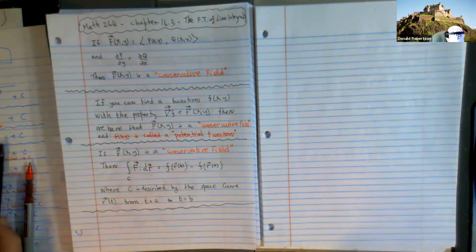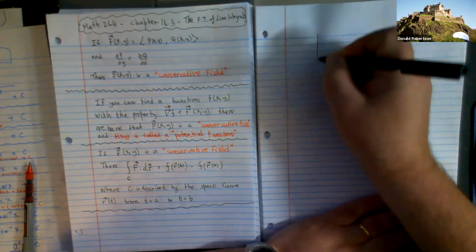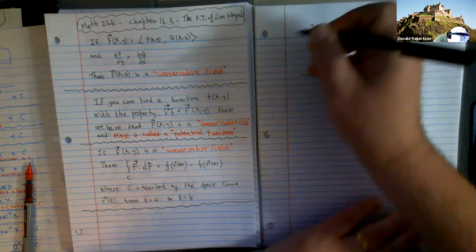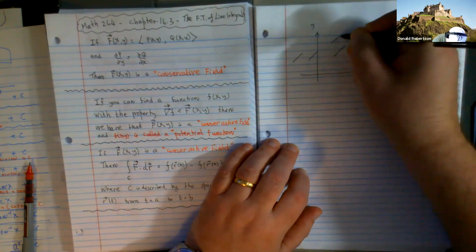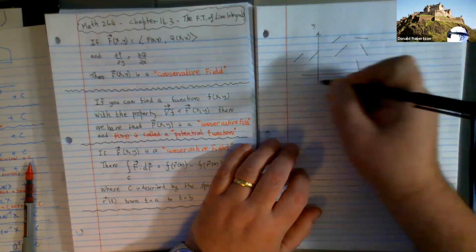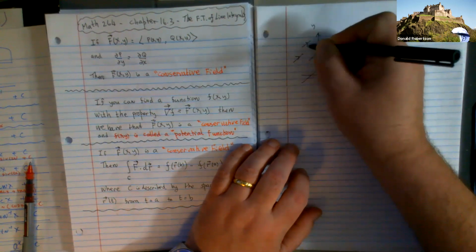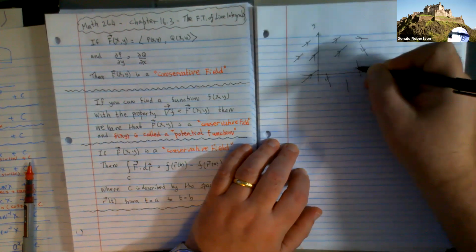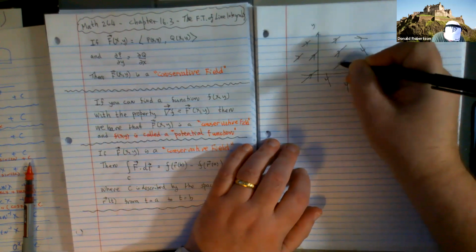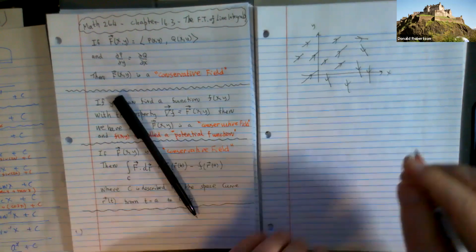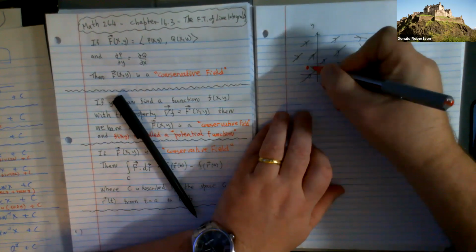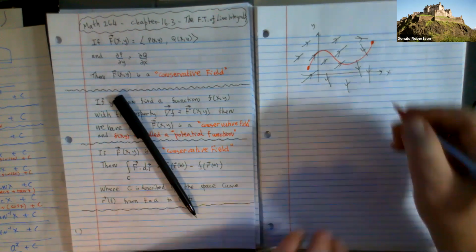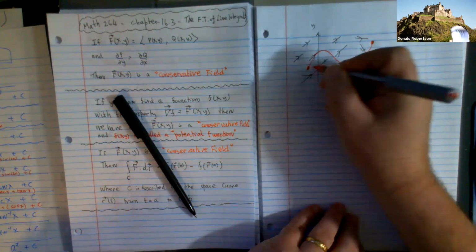What does that mean? Well, can you imagine your vector field, and your function starts here, and it curves to here. And you want to know the work done in getting from here to here.